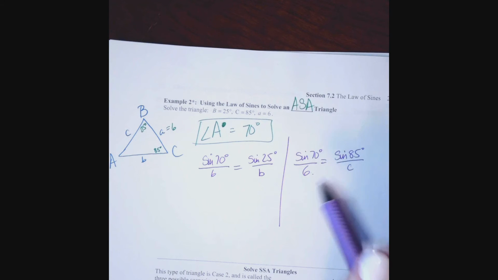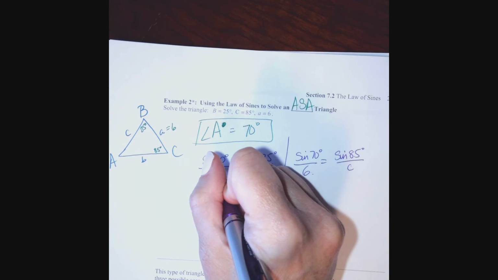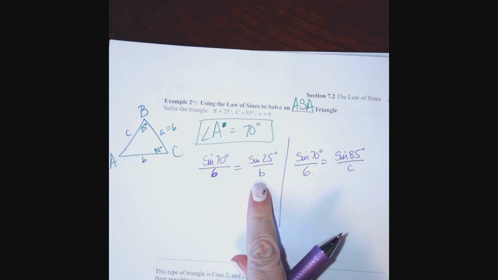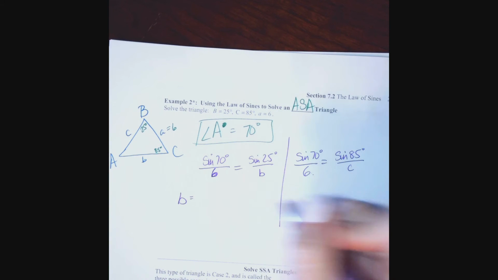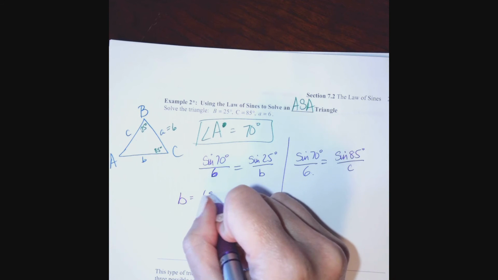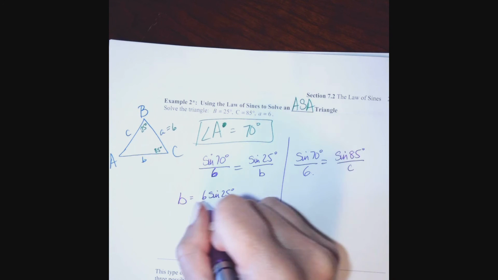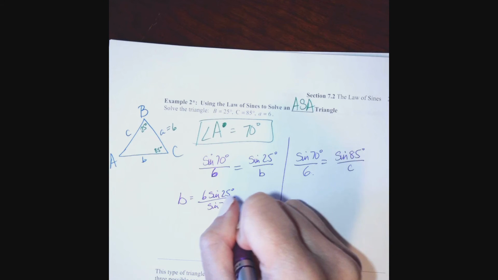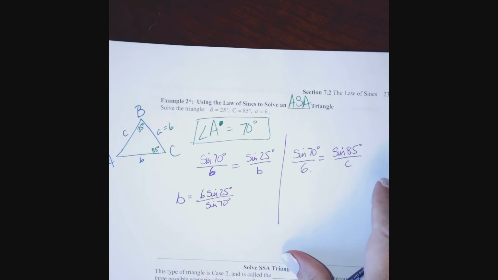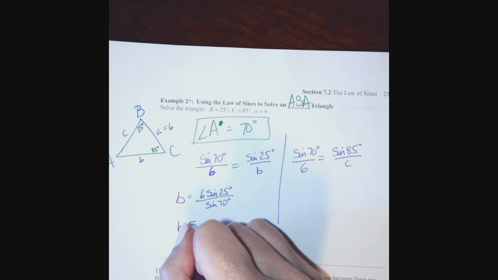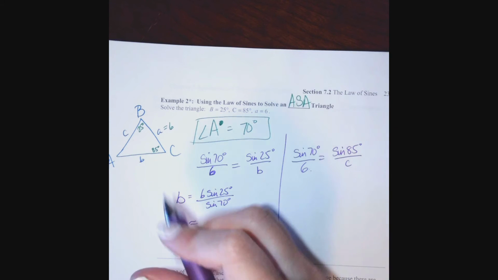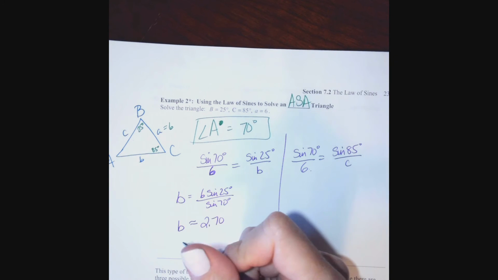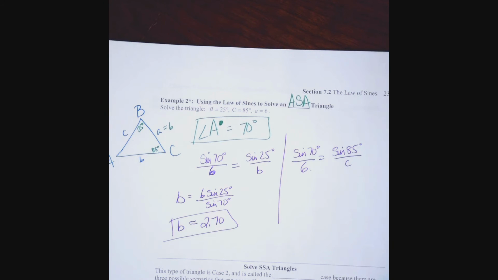That's fine. Okay, so we have 6 here as a numeral, and that's a B under 25 degrees. So B is going to be equal to 6 times sine of 25 degrees over sine of 70 degrees. That's how I solve for the length of side B. Plugging that into your calculator, this time I chose to round to 2 decimal places. So go ahead and do that for me. I've got 2.70 as the length of side B.